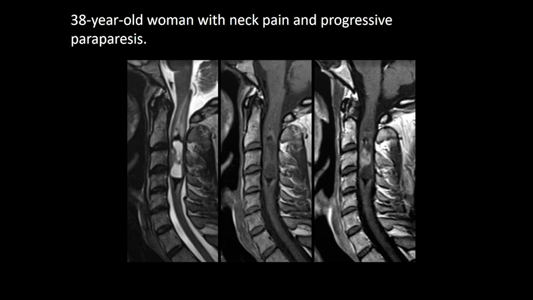Case 1. 38-year-old woman with neck pain and progressive paraparesis. MRI demonstrates a heterogeneous mass expanding the cord, therefore it is an intramedullary tumor.